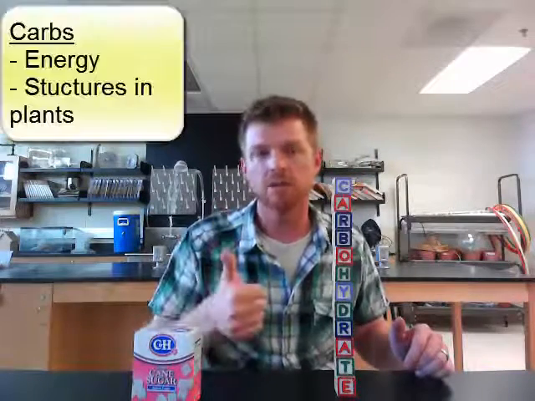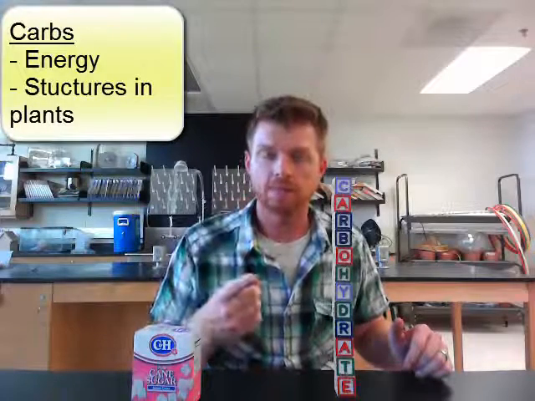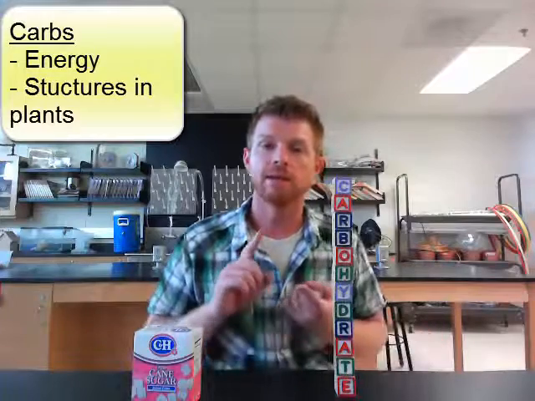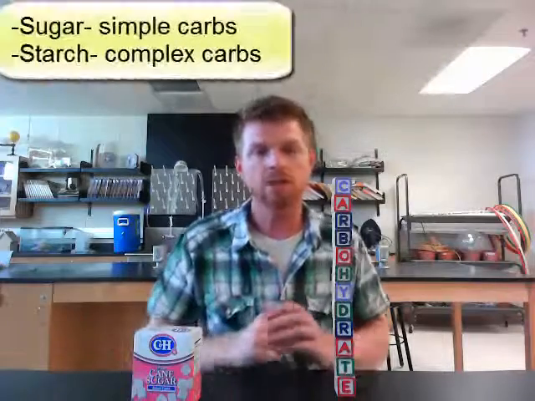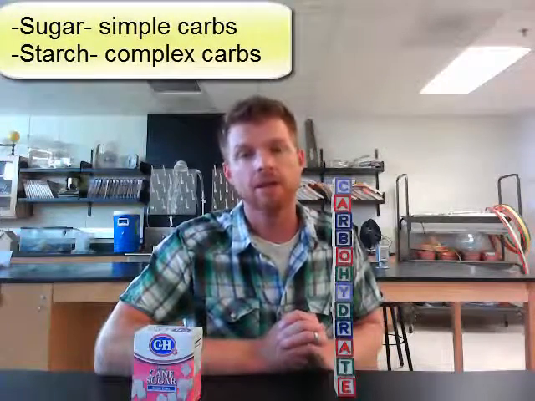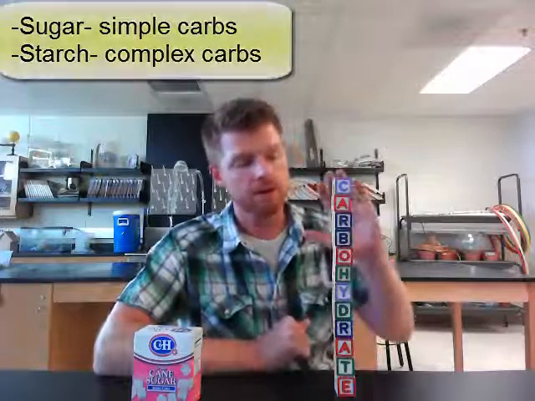So when we think carbohydrates, we think energy. We can also think structural wise, in plants they make cellulose, which are the plant walls, and that's what makes them so strong and rigid. And another form of a long chain, a starch, is glycogen. And animals like to store their long-term storage of carbohydrates in the form of glycogen. And that's our first macromolecule, carbohydrates.